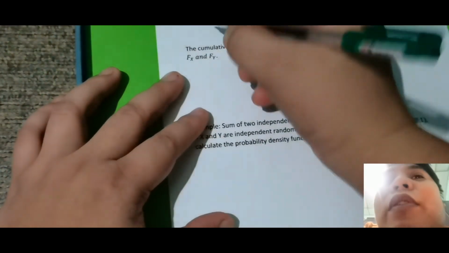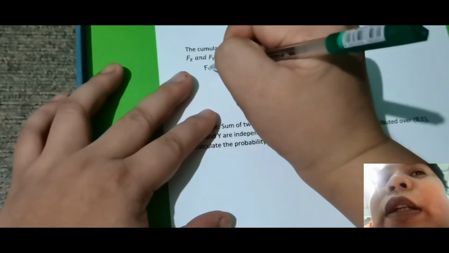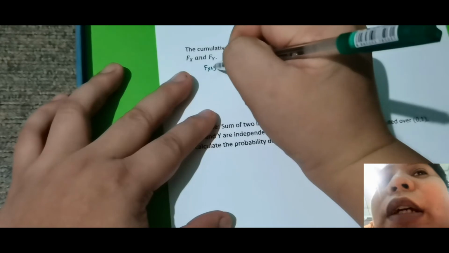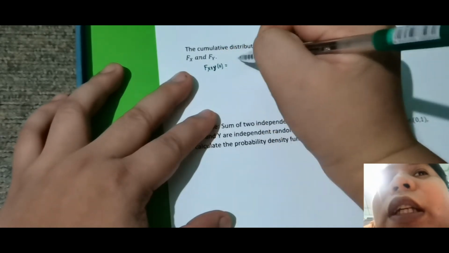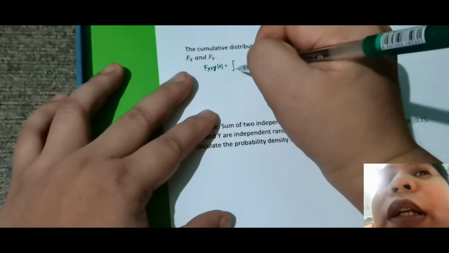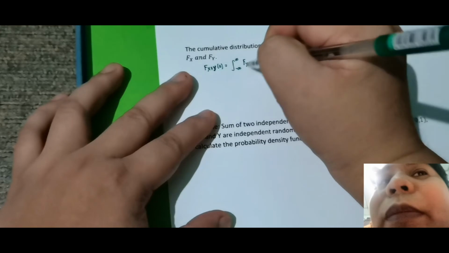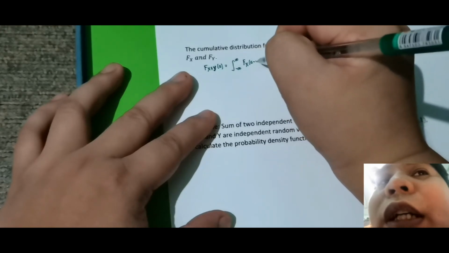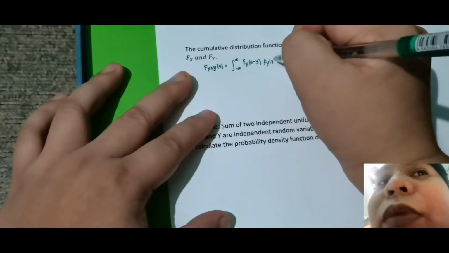Okay, so obtaining the PDF. So again, rewrite ko lang yung ating convolution, yung nakuha ko. So this is F sub x plus y, capital Y yan, of a is just equal sa integral from negative infinity up to infinity ng F sub x of a minus y, then f sub y of y dy.